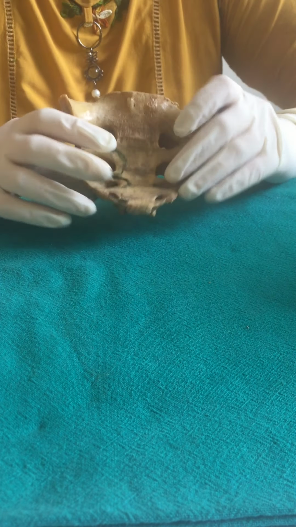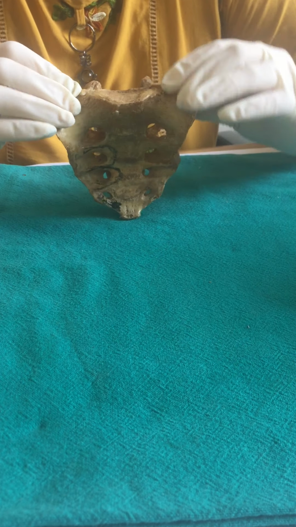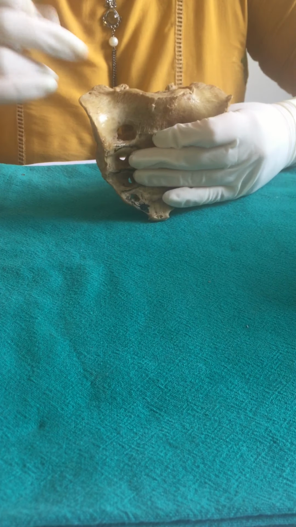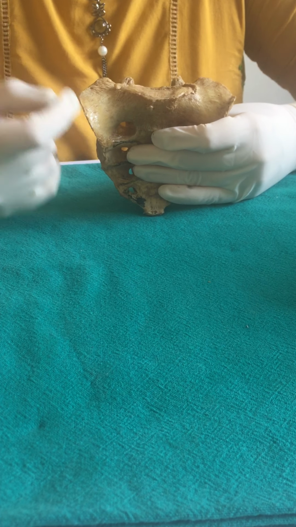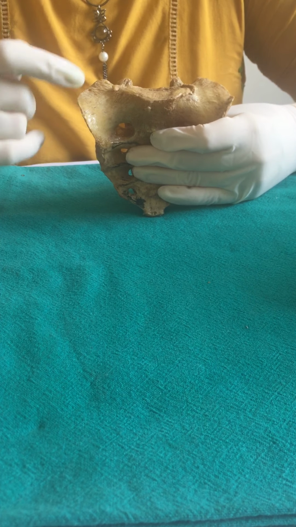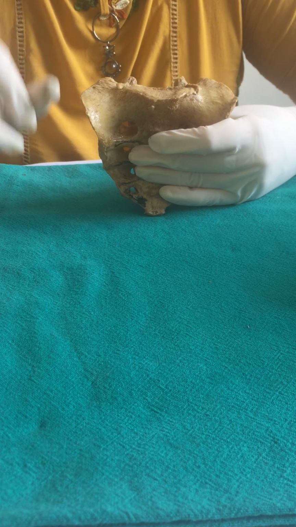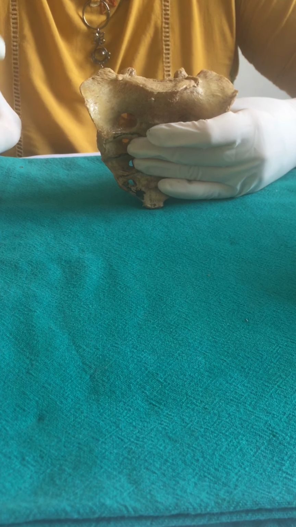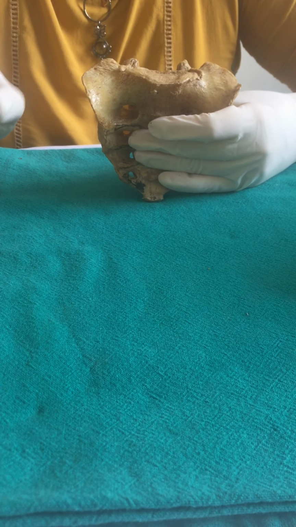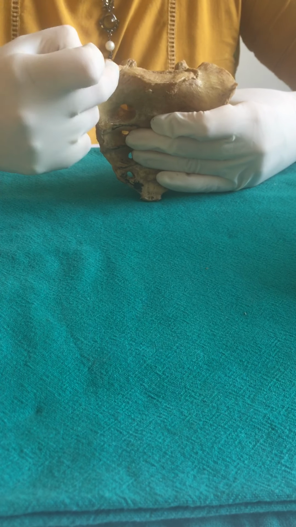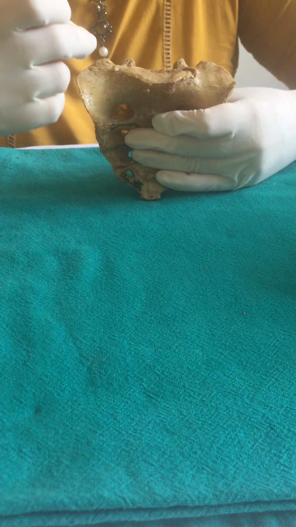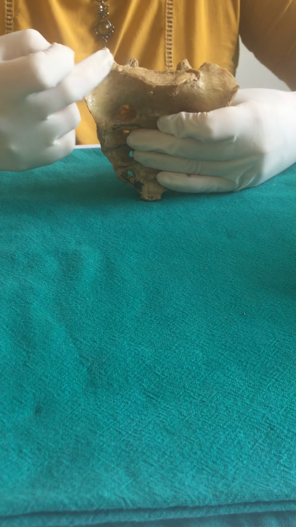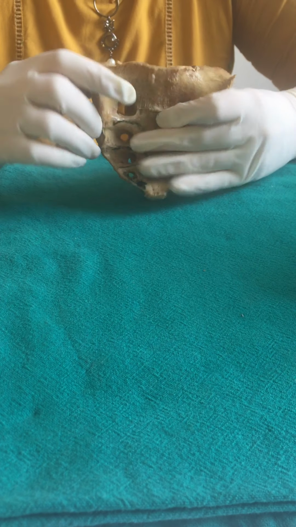Now the other important thing is the relations on the ala of sacrum, which I already discussed in my previous classes also. The relations from medial to lateral side are OILS on the ala of sacrum. O is for obturator nerve, I for iliolumbar artery, then we have lumbosacral trunk, L, and S is for sympathetic chain. So from medial to lateral, the relation is O-I-L-S: obturator nerve, iliolumbar artery, lumbosacral trunk, sympathetic chain. So this is important.